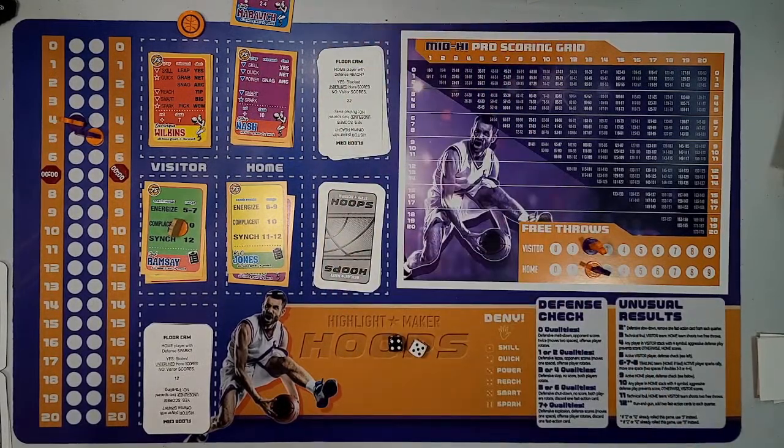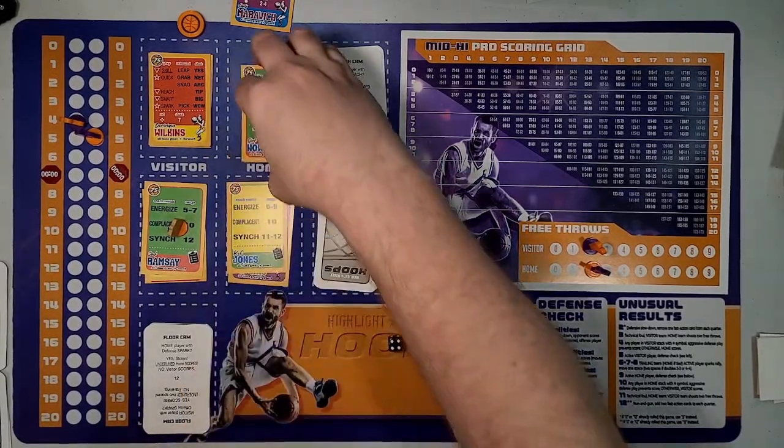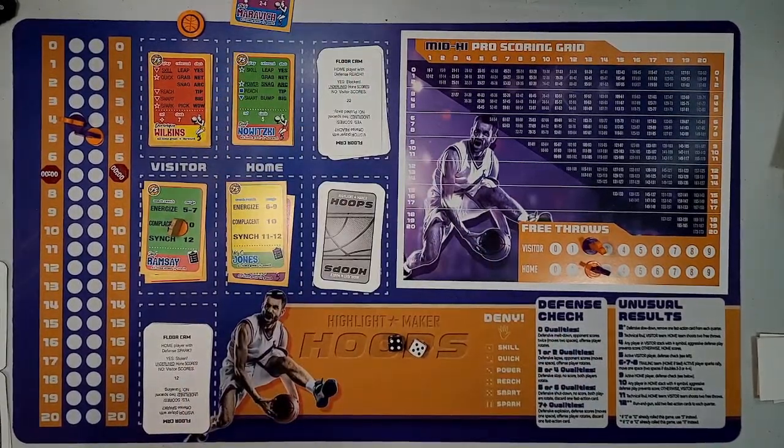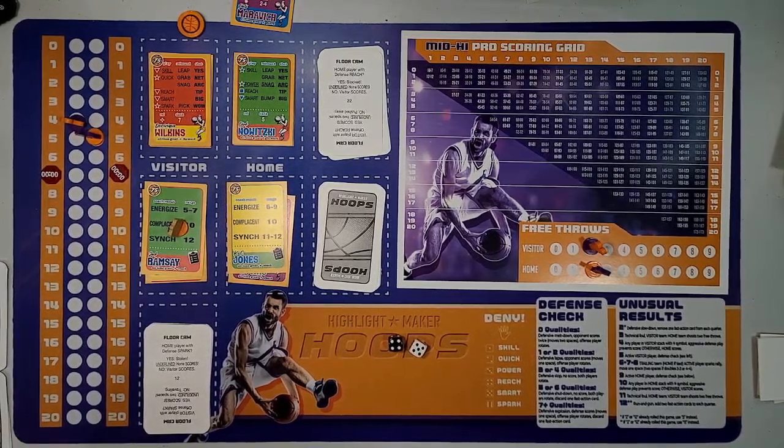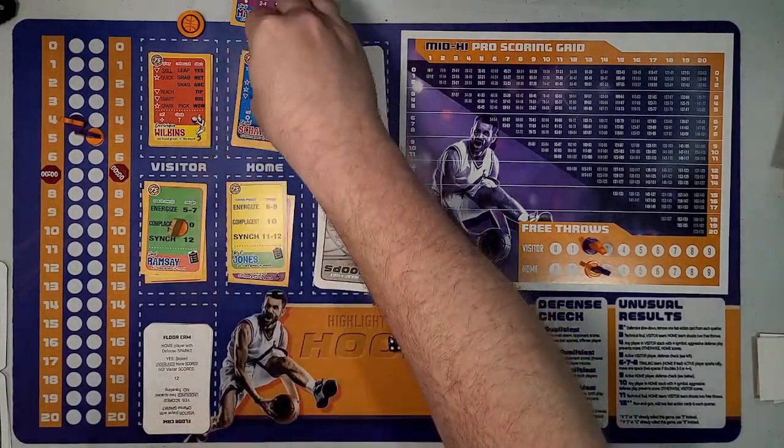Home player. Oh, and Steve Nash needs to go away. Does the home player have defensive reach? Where is reach? Reach is 4. Yes, they do. It is blocked. Both players go away.